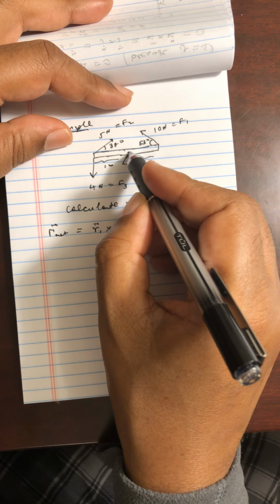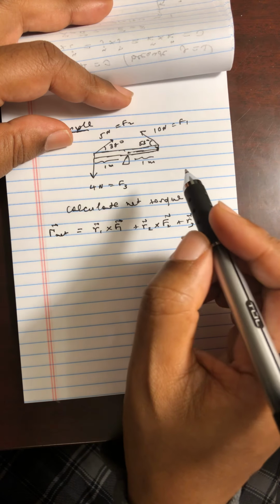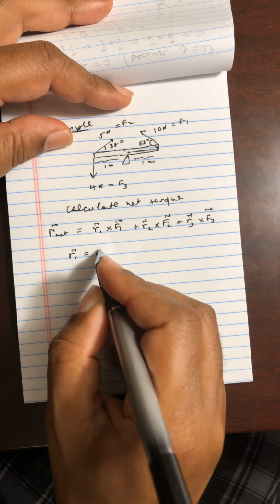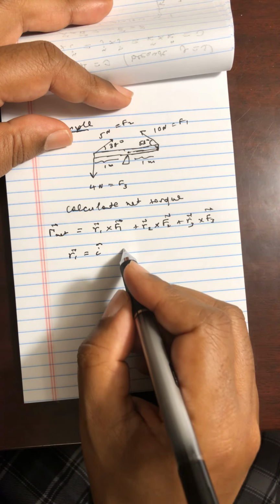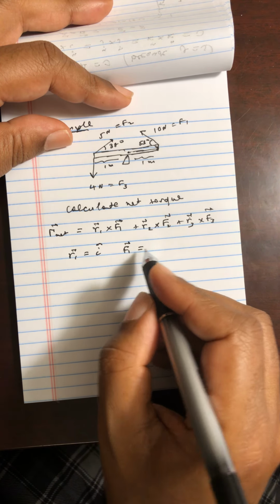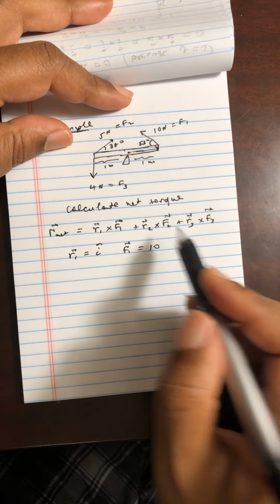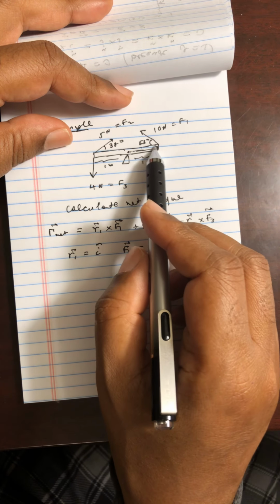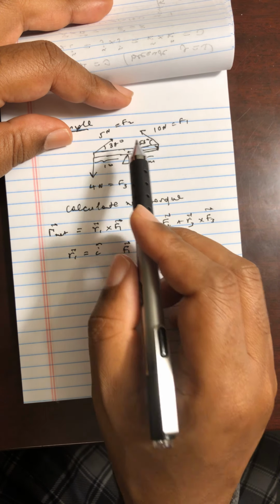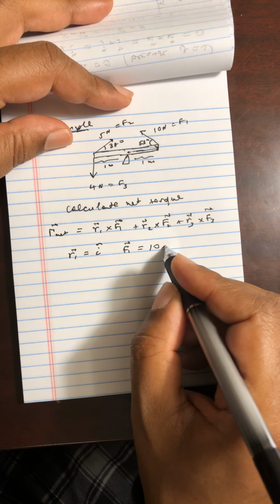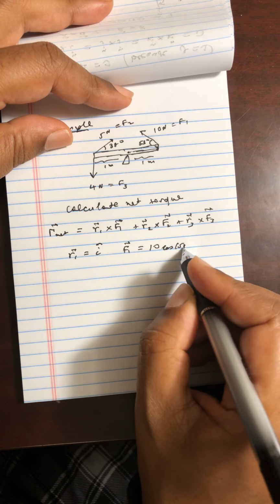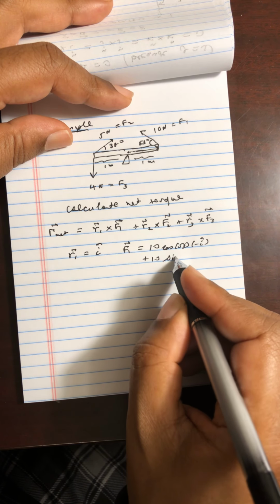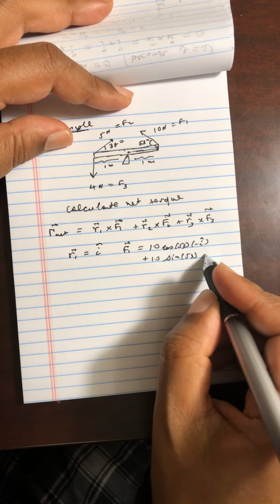Now this is R1. R1 is this vector over here. So R1 is 1 in the I direction, so that's I. How about F1? F1 is 10 cosine of 53 in the negative I direction plus 10 sine 53 degrees in the J direction.